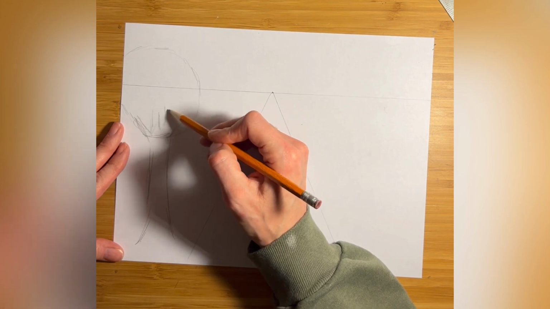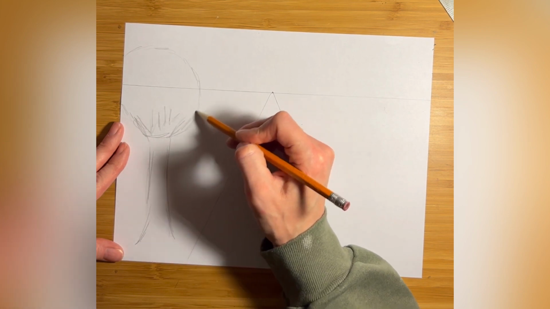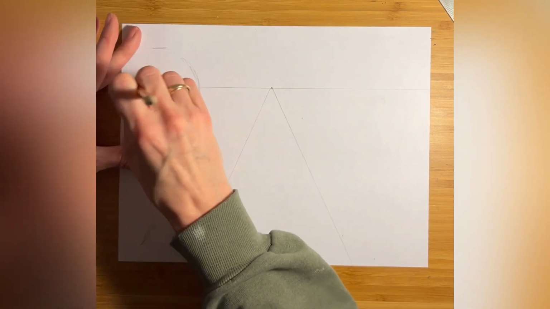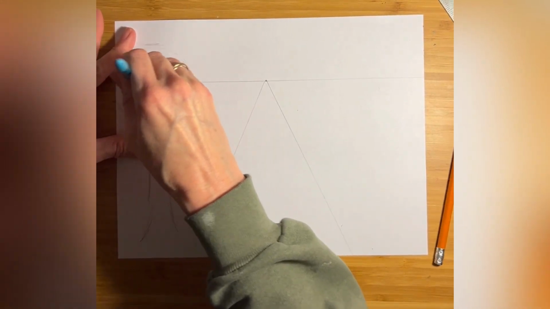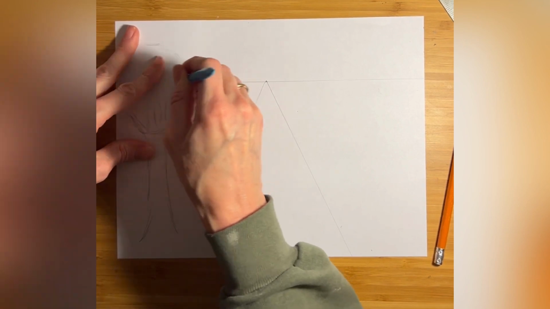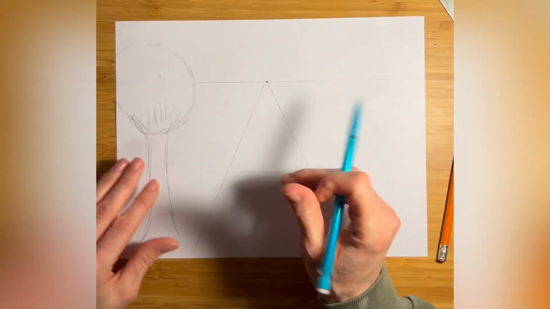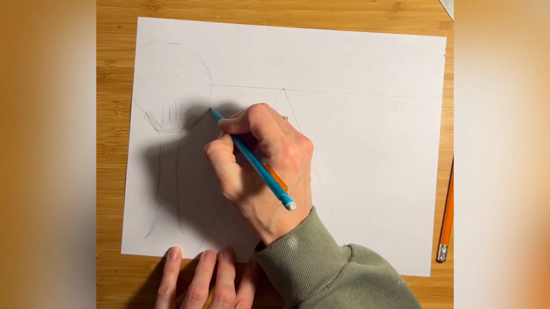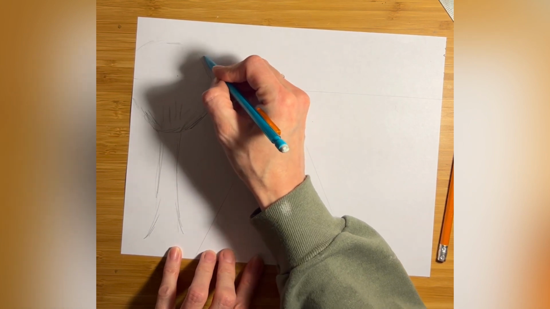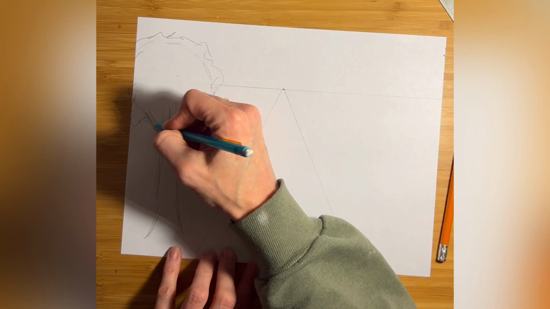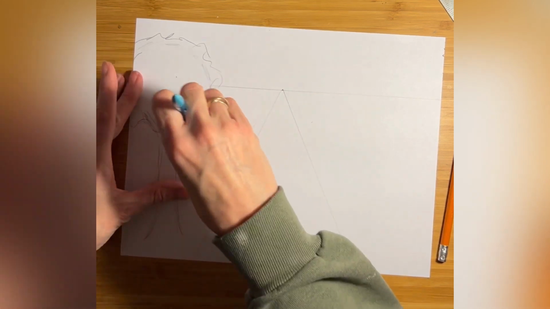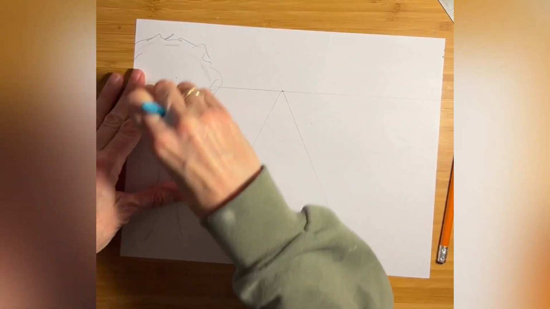But for this purpose, I'm just going to do a really simple tree. Now I know that I'm going to need to erase this line because it is behind this tree. I'm sorry, I cannot stand the shape of that tree. So I'm just going to go around and give myself a more natural sort of line. That's better.